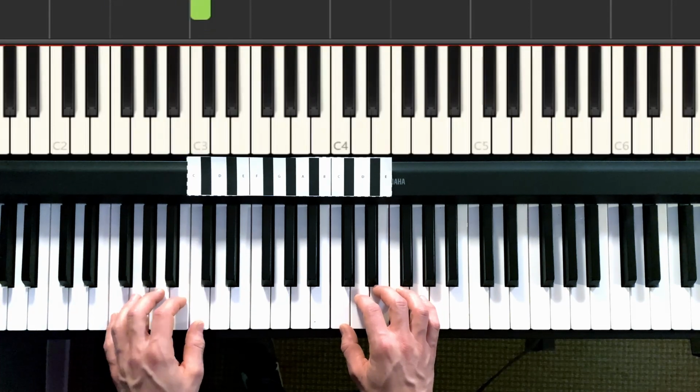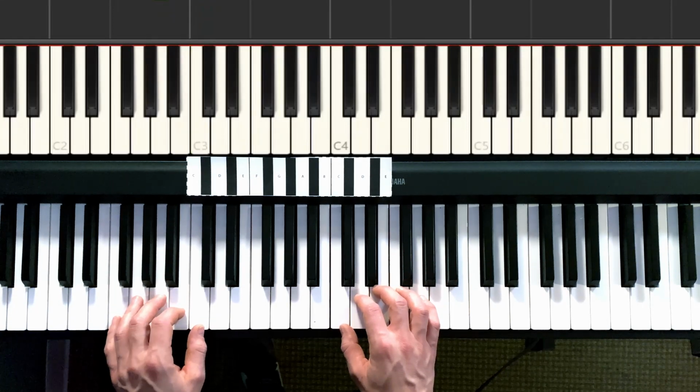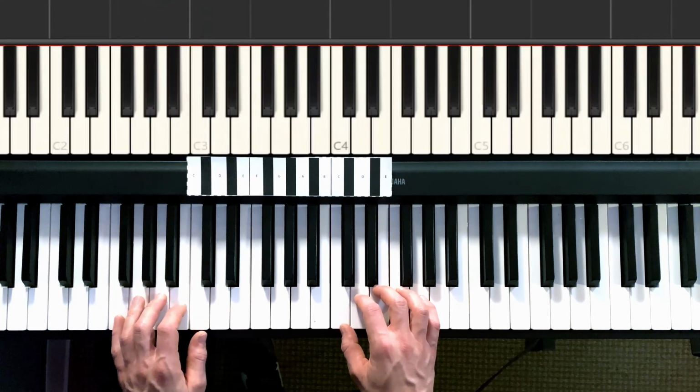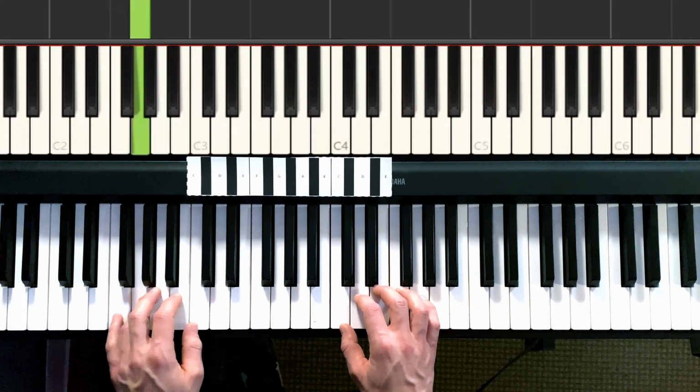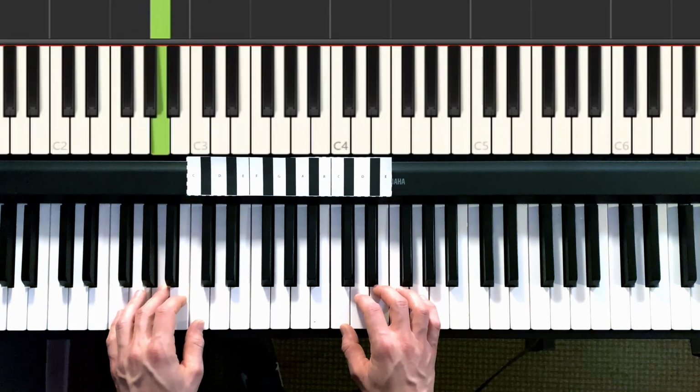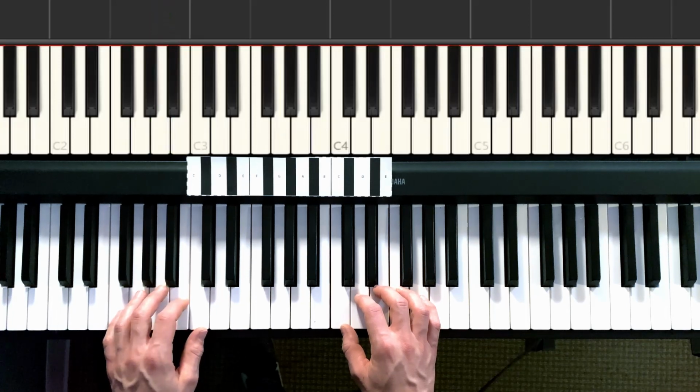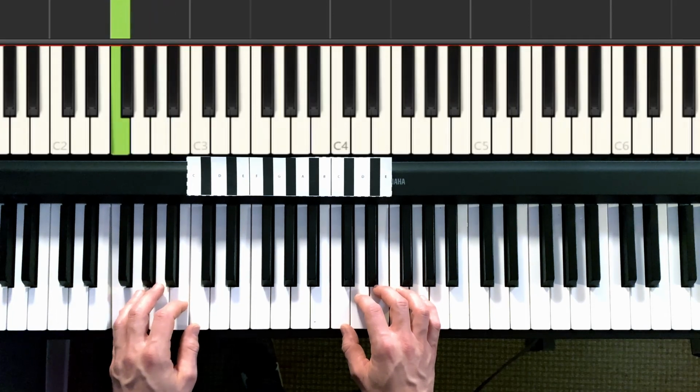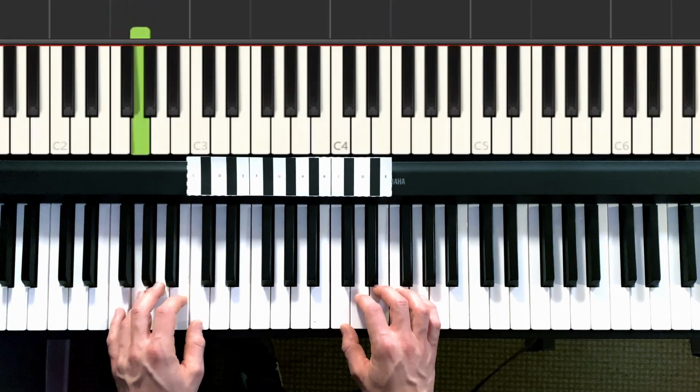C, C, A, F, F, G, G. Numbers, that would be 1, 1, 3, 3, 5, 5, 4, 4.